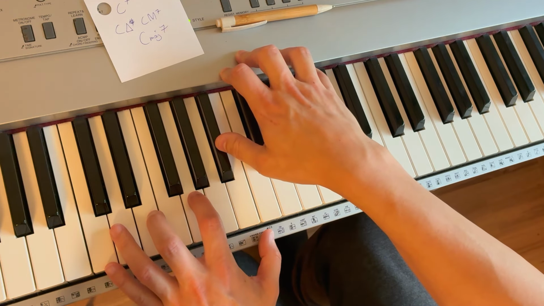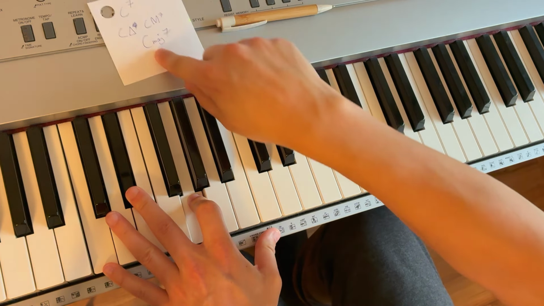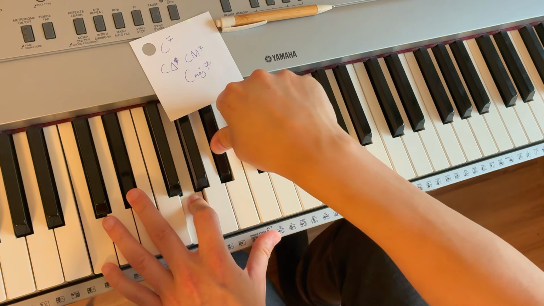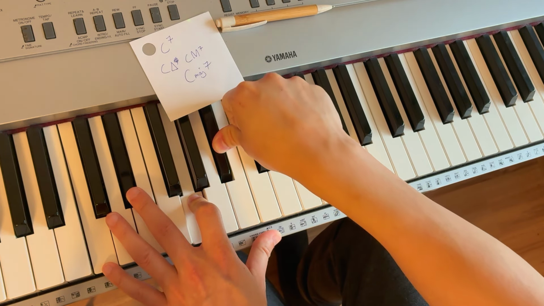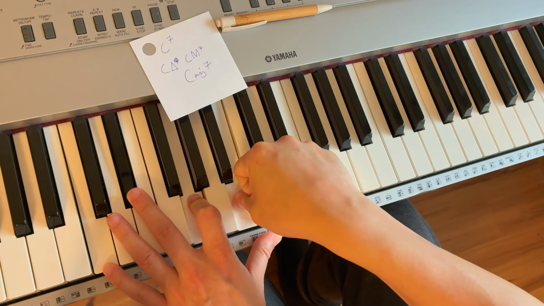So C minor 7 would be C minor, and I only said the number 7. So I have to flatten the 7. If I wanted to play, as I just did, C minor major 7, I'd say major 7. You have to specify it.